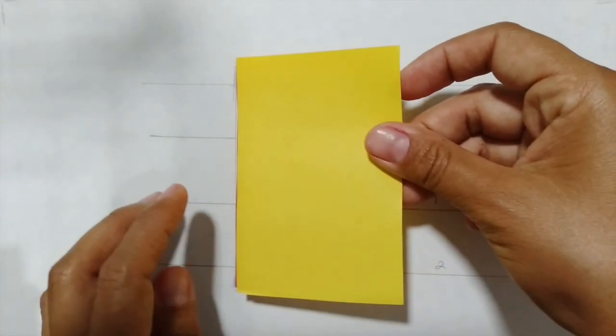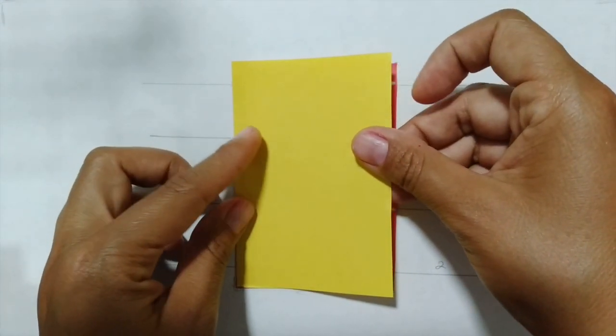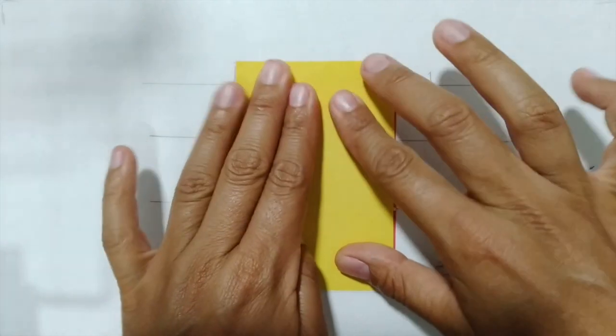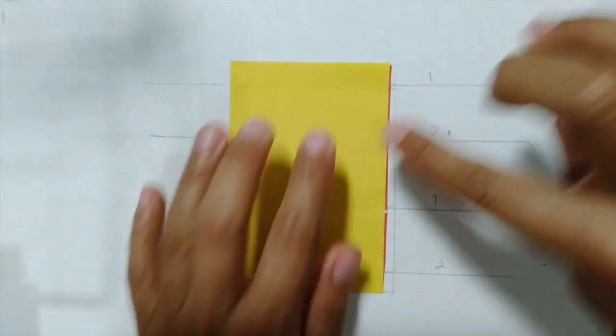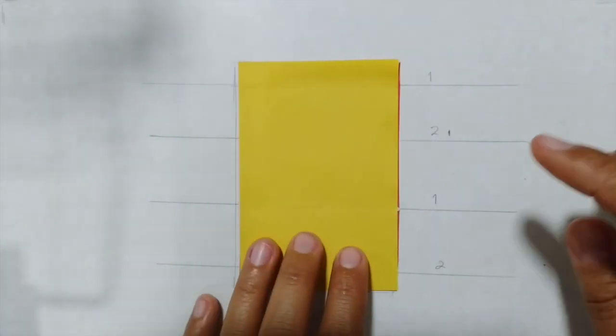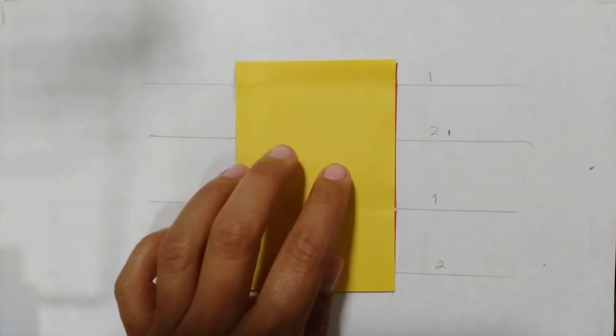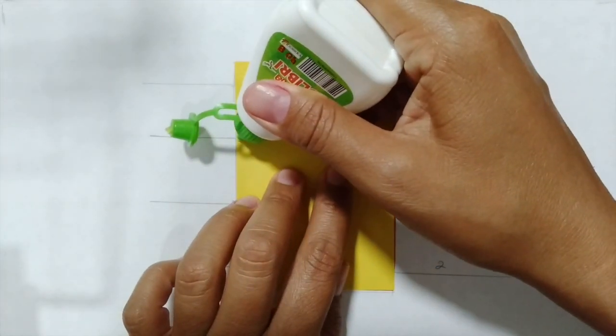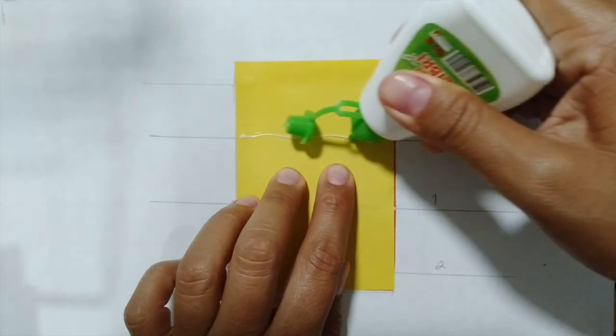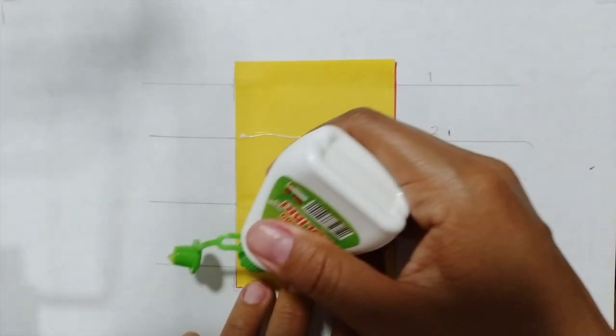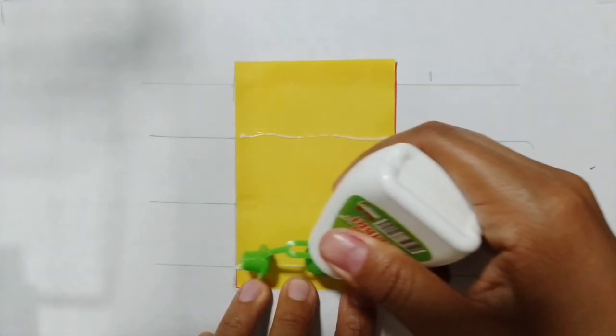Now put another rectangle right on top of the first one and make sure they're glued along the 1 lines. With the second rectangle, we are going to put glue on the 2 lines and again put a third rectangle on top.